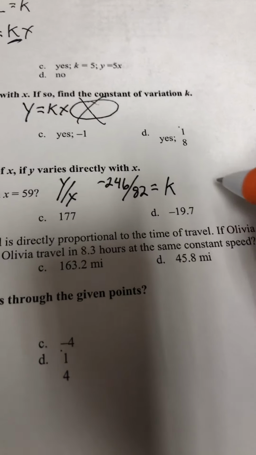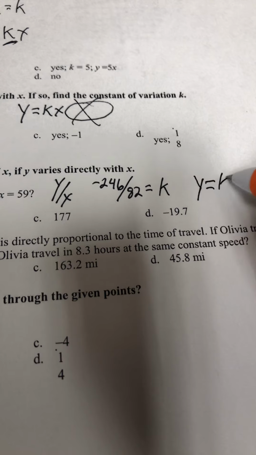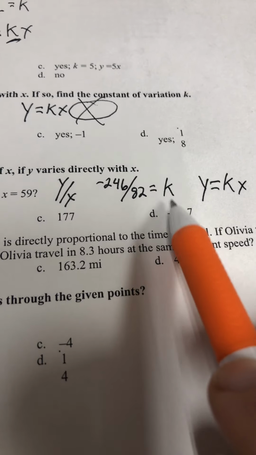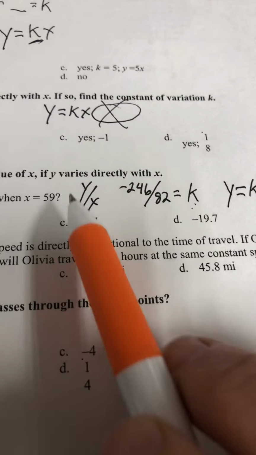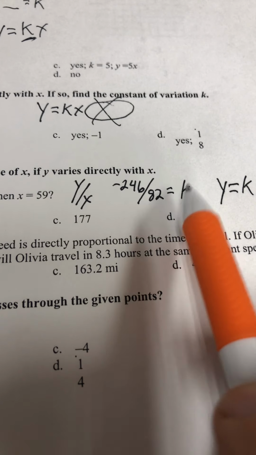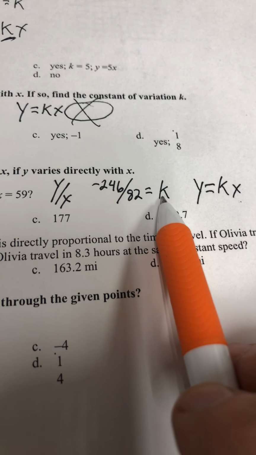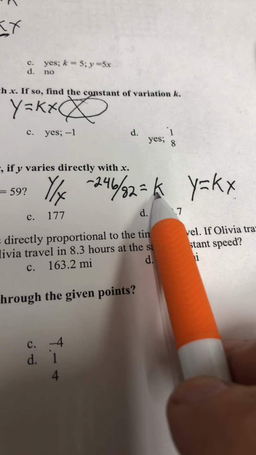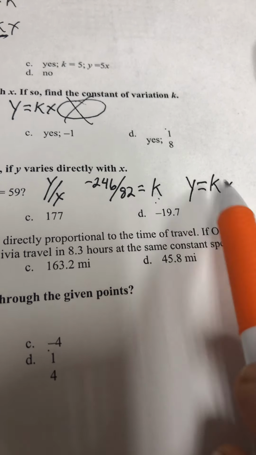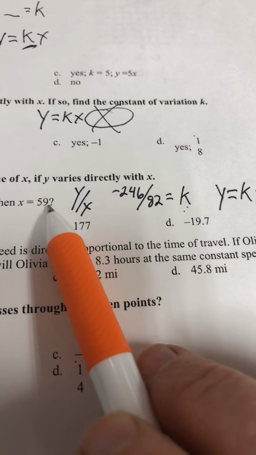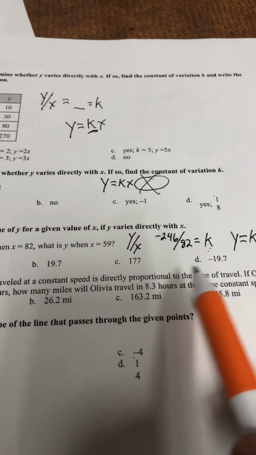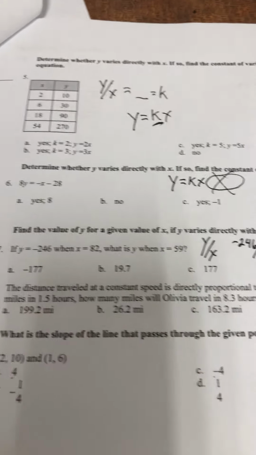And then you're going to do y equals kx, right? So take this answer and multiply it by your new x, 59. So whatever you get here, just leave it on your calculator. If it's an ugly, ugly number, leave it on your calculator and then just press times whatever your x is. My x is 59. And that'll give you something close to one of these numbers here, or the exact number.